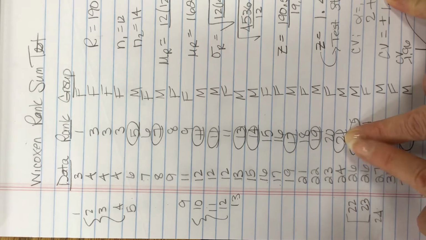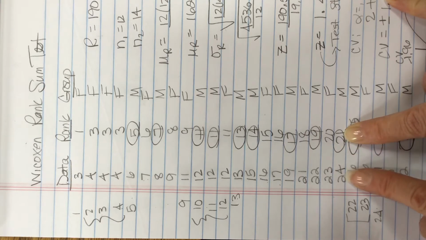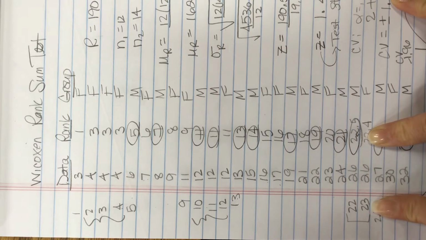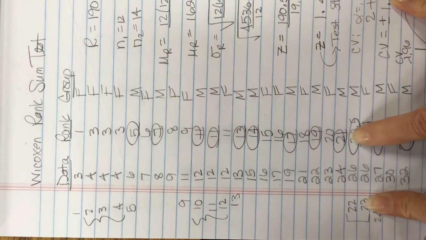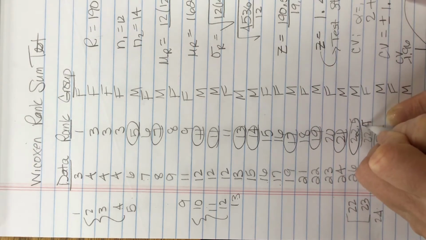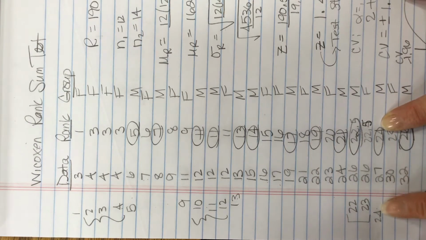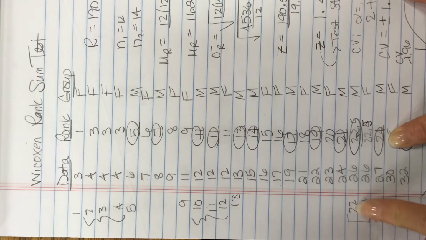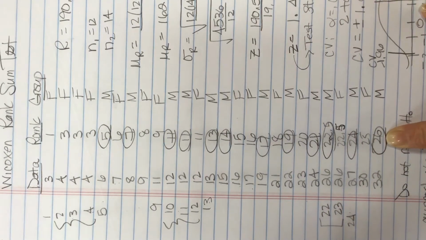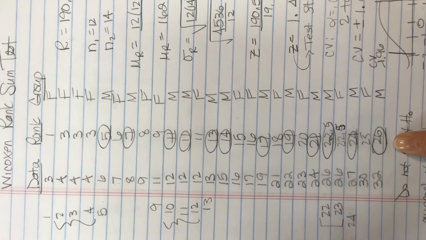That's the 21st number I put in the list. And then I had two 26s. They should have been ranked 22 and 23. You average those numbers. They both get a rank of 22 and a half. And then this goes to a rank of 24. You pick up with 24, 25, and you know you're good when the last number in the column is the sum of those two ranks.